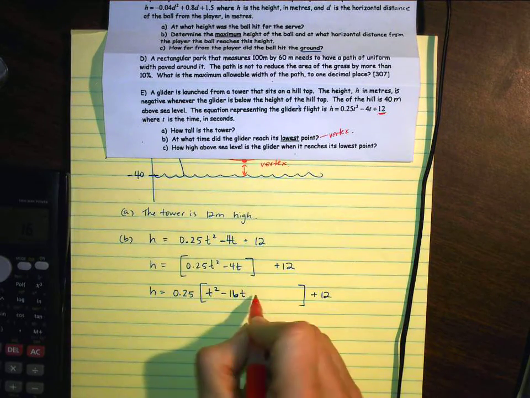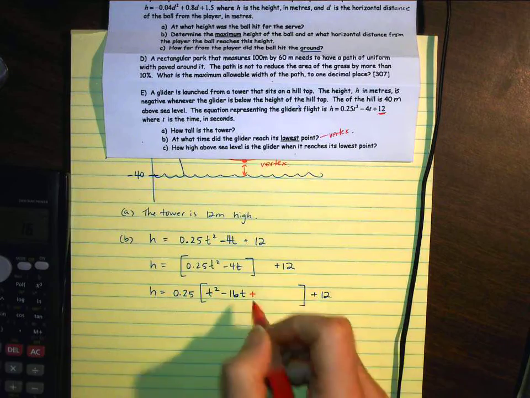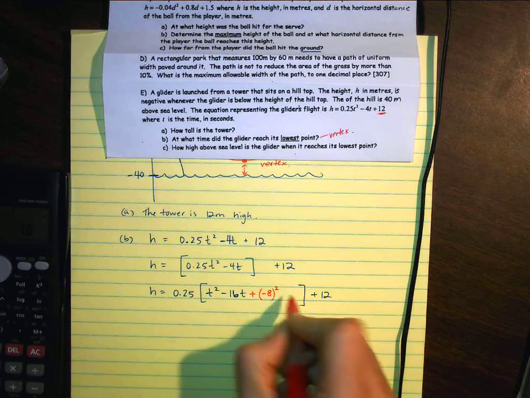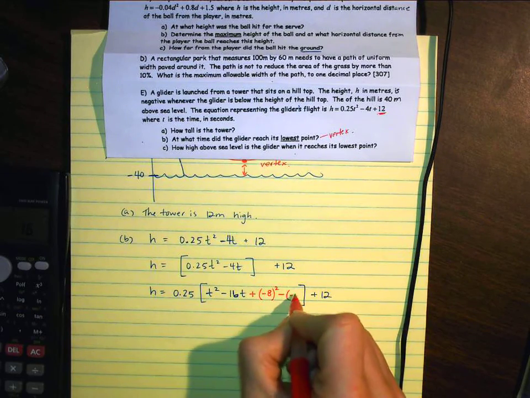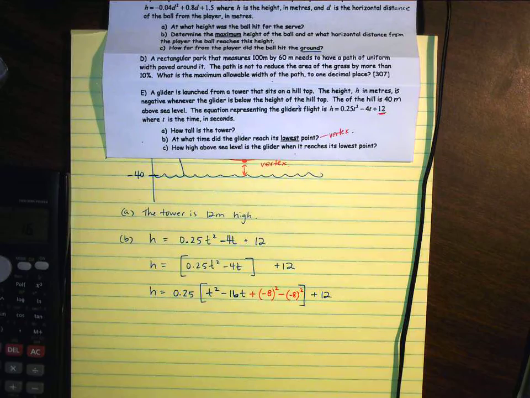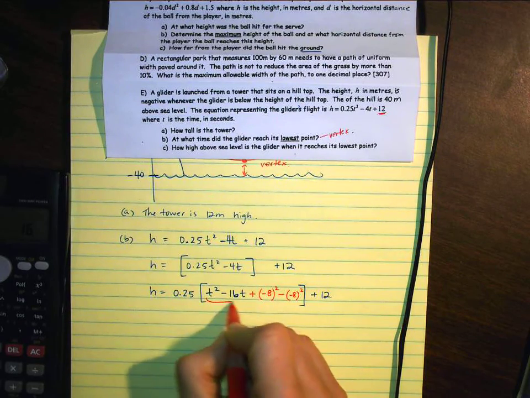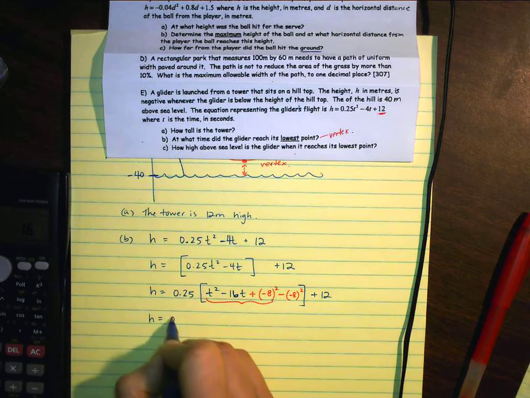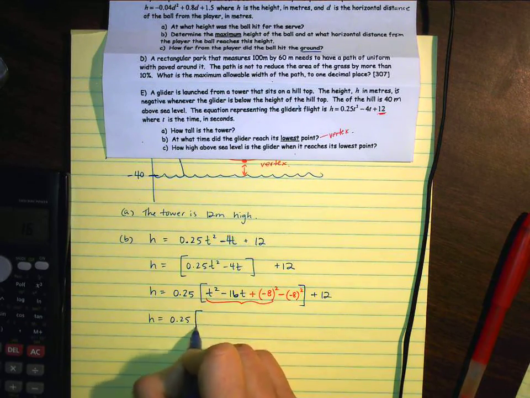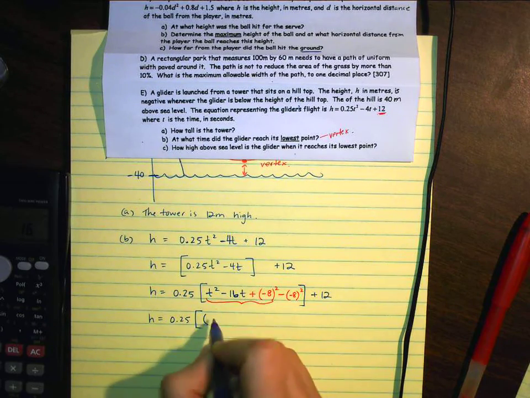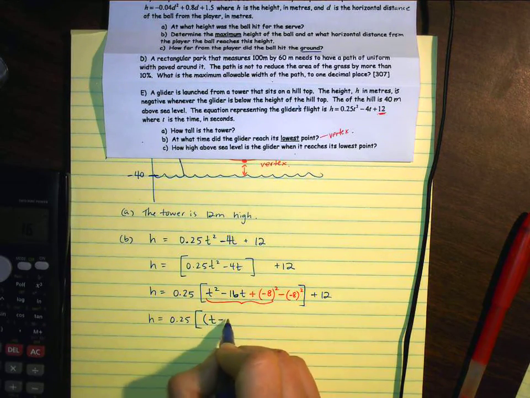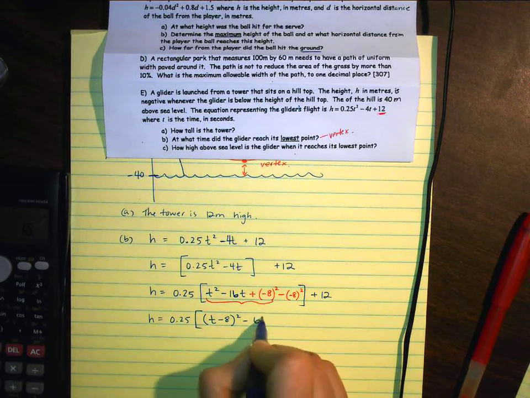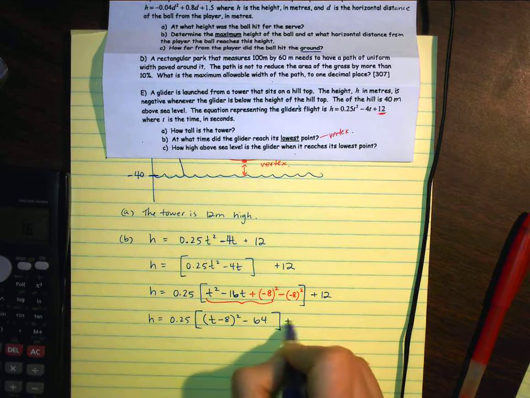Alright, so I'm going to take this number. I need to add a number to make it a perfect square. I'm going to add half of this, so that's negative 8 all squared. And then I'm going to subtract the same thing because I don't want to change it, I just want to rearrange it. So go ahead, h is equal to 0.25, square brackets. What does this become? This becomes a perfect square of t minus 8 all squared, minus 8 times 8, which is 64. Close the square brackets, plus 12.